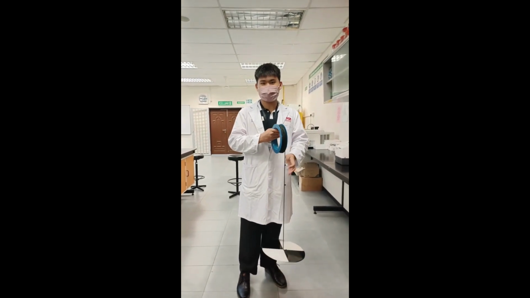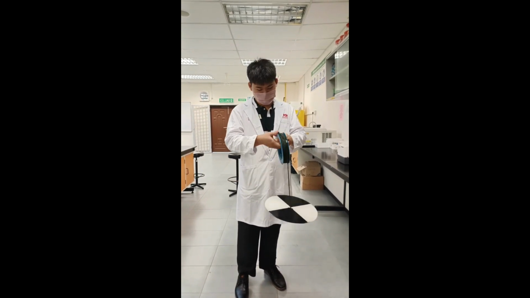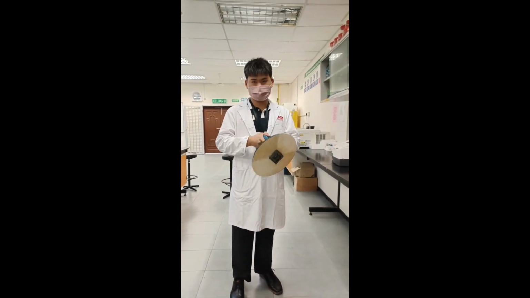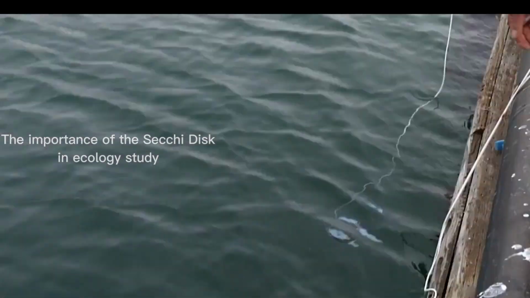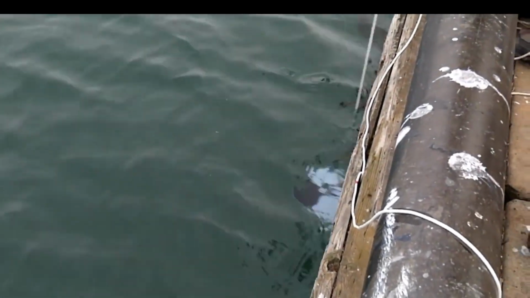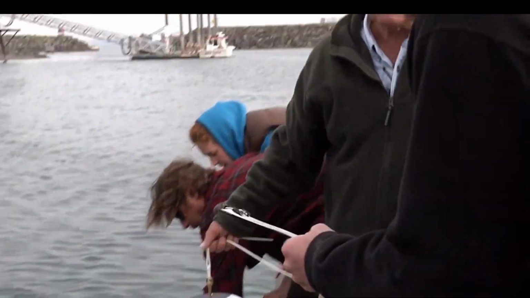Then the disc was raised until it became visible once again. Then the depth was recorded. It is used to measure the water clarity, which can help to monitor the changes of water parameters. It plays a role in measuring the transparency of water to determine the amounts of plankton.